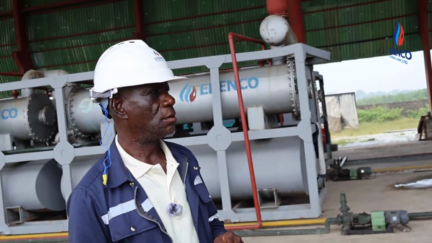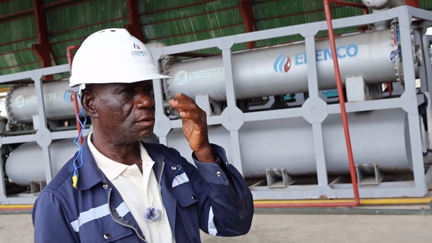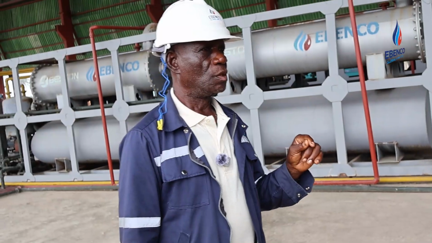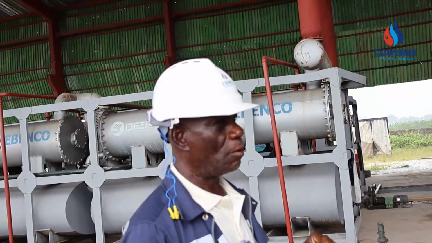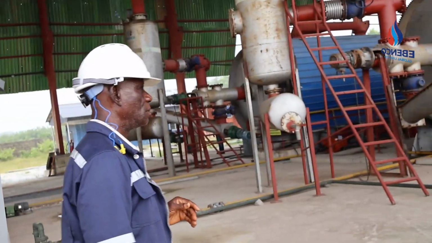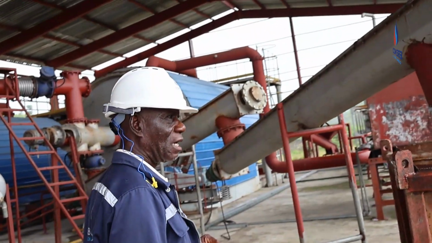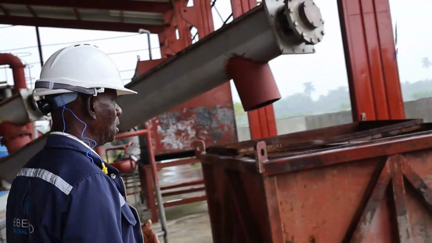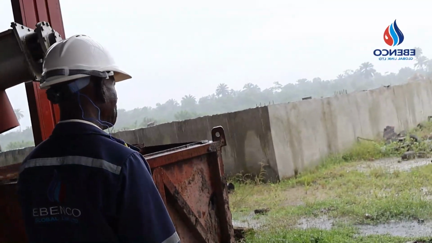Then, the mud, as they come in, they are guided. How is this guided? It's guided by making sure that there is no spill around when bringing it in, and it is well protected in the pit.